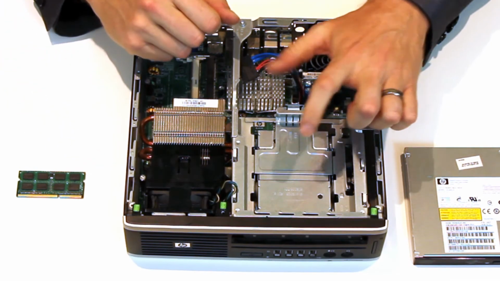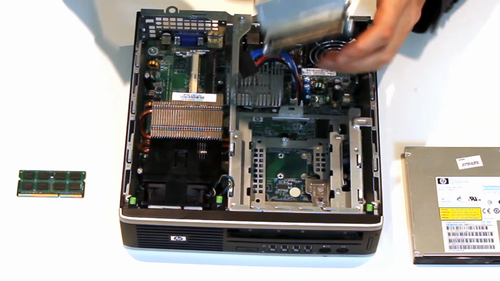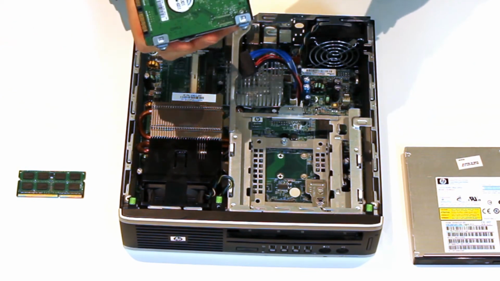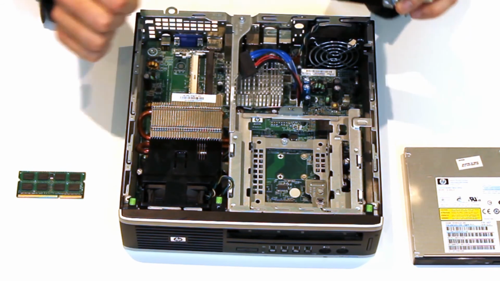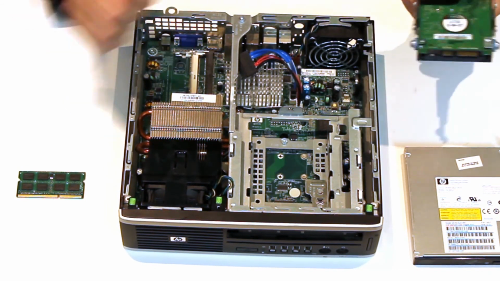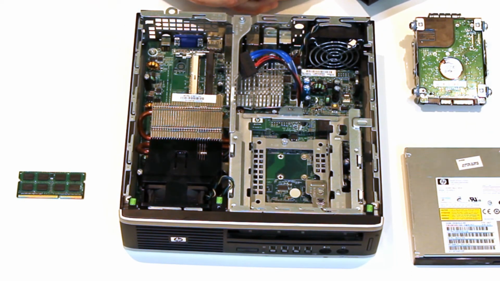The next component is under this caddy. I'm going to lift this up and out it comes. It's attached to this metal part which keeps it in the case, but this is the magnetic hard drive. This is the secondary storage. This is where the operating system, the files, the programs, the apps all reside permanently.